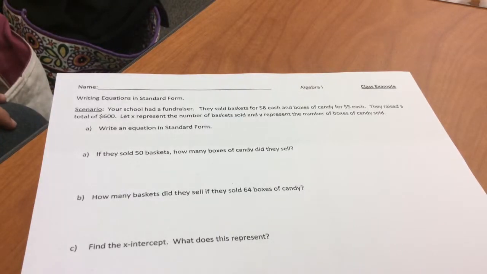All right, we're going to do a class example of writing an equation in standard form with a different scenario, and then we'll calculate a couple things and we'll graph it, and we'll do a few different examples like this. But this one we're going to do together. You can watch the video, do it with me, and then you're going to try some on your own.